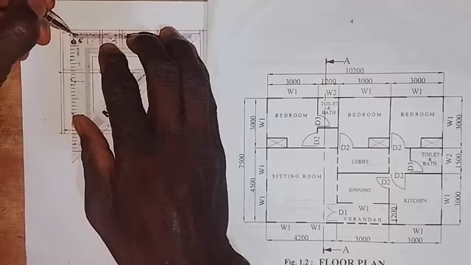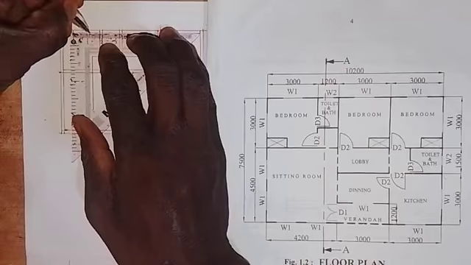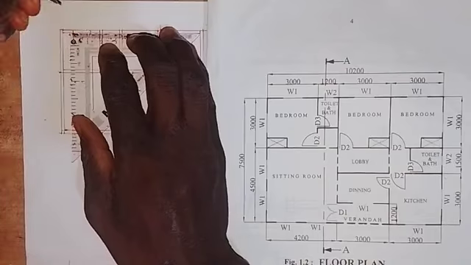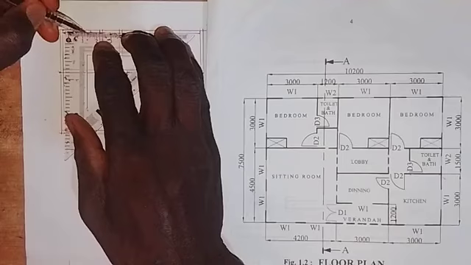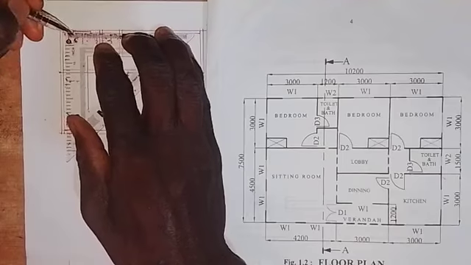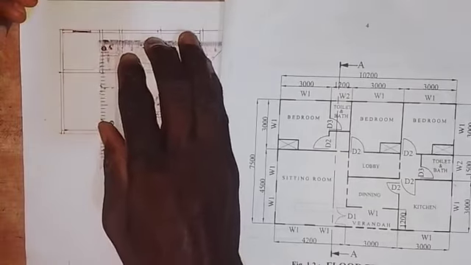Try as much as possible to put it in the middle of the wall. Okay, so I think here is okay. So then 12 millimeters away, so we have this. Then we draw two lines within this space like this. Okay, all right, so we have fixed that window.